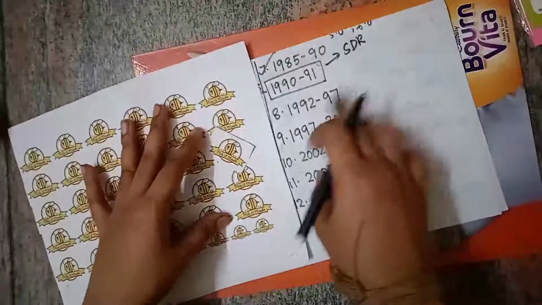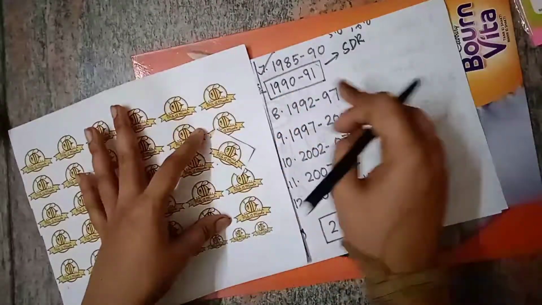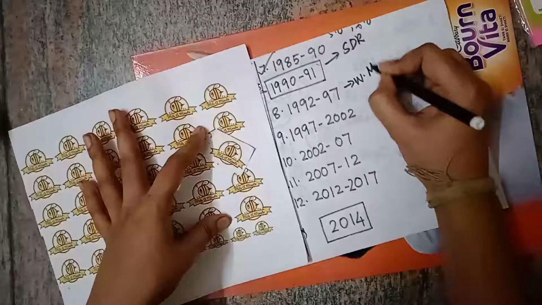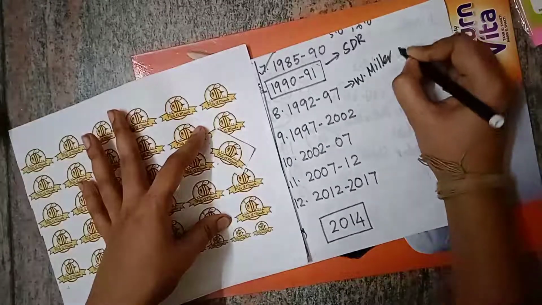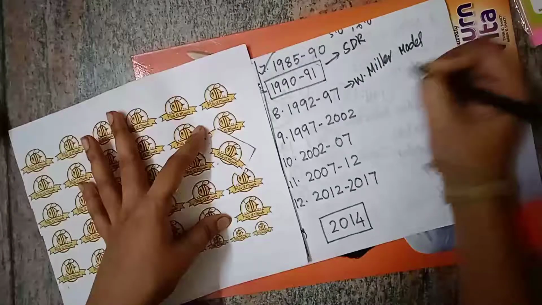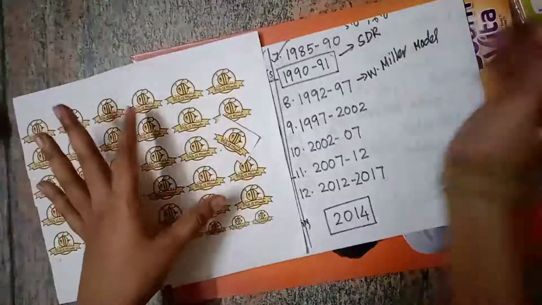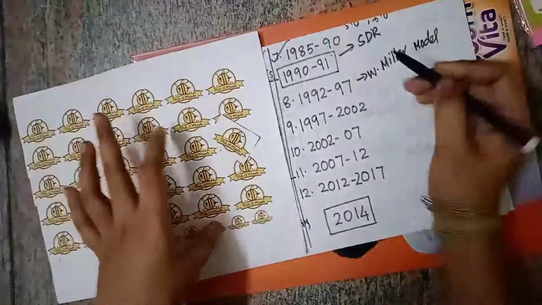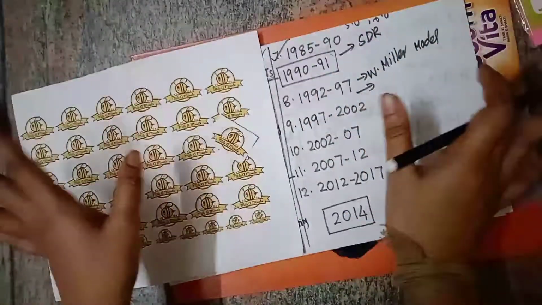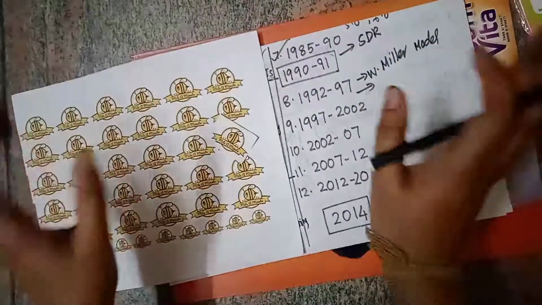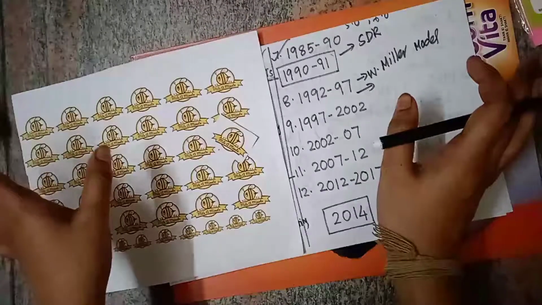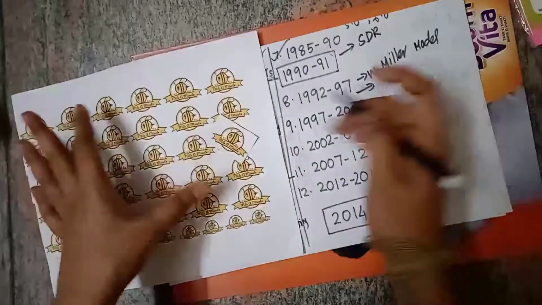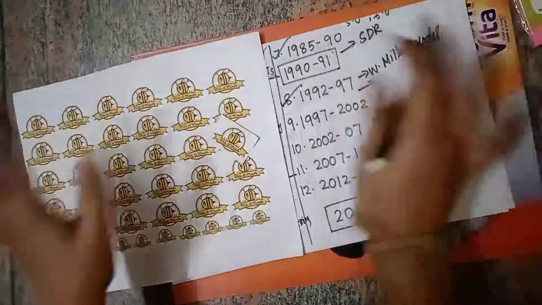Then we have 1990 to 1997. We have the 8th 5-year plan. The 8th 5-year plan is also called the W. Miller model, in which the objective is implementation of LPG. LPG is the one set by the IMF condition. So we selected that as the objective during the 8th 5-year plan. The target was 5.6%, but we achieved 6.8%, which means we achieved the 8th 5-year plan also.